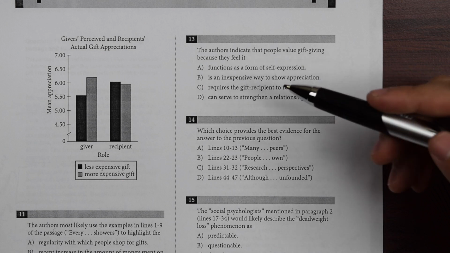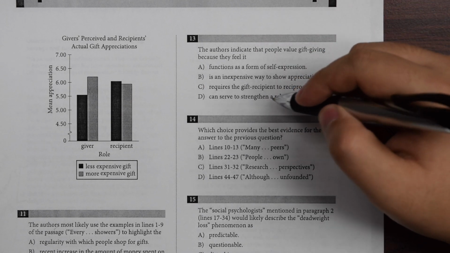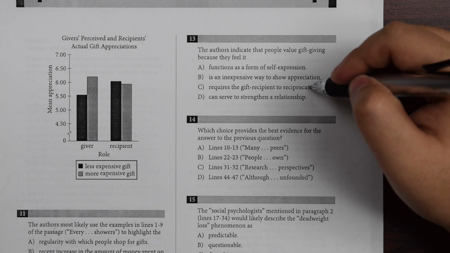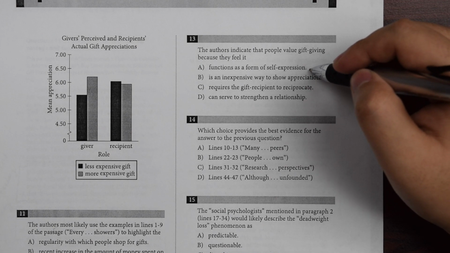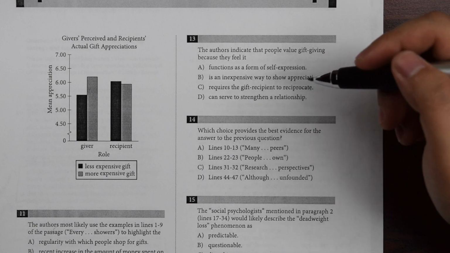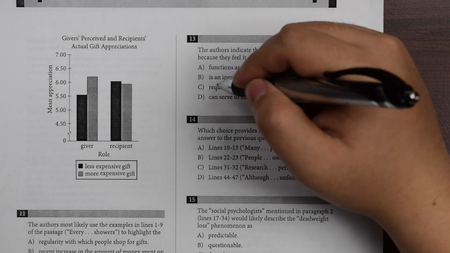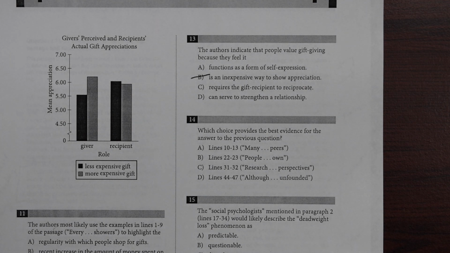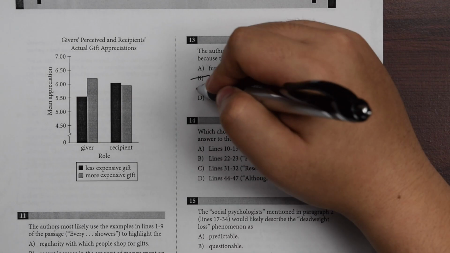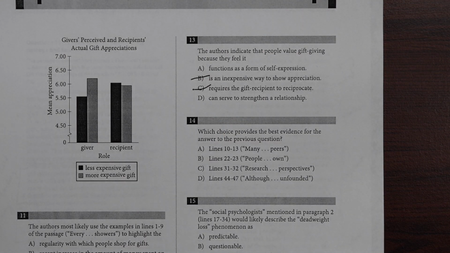Well, let's look at the choices. I'm just going to do this question real quick. Can serve to strengthen a relationship, requires the gift recipient to reciprocate, is an inexpensive way to show appreciation. And then the last one says the function is a form of self-expression. Well, they said 13. Well, B automatically I know is not right. Because when I was reading this, I told you before, in the passage it says that people spend too much, right? They spend too much, even though there's no reciprocation of value behind it, okay? Requires the gift recipient, it never says that the gift recipient has to give back the gift. It never says that.